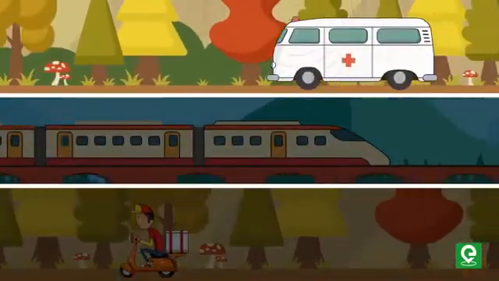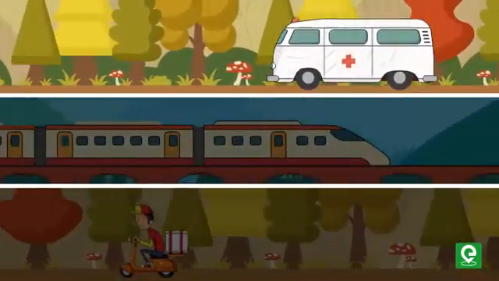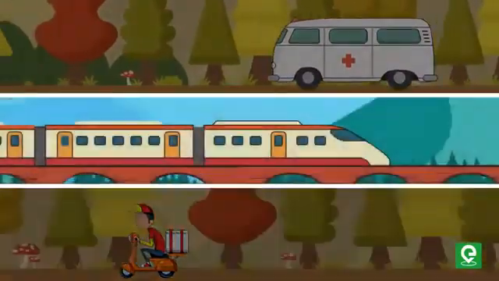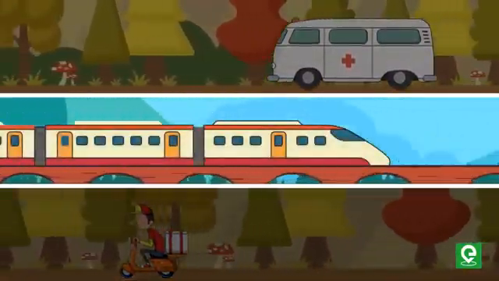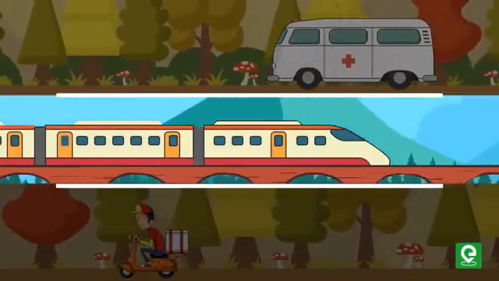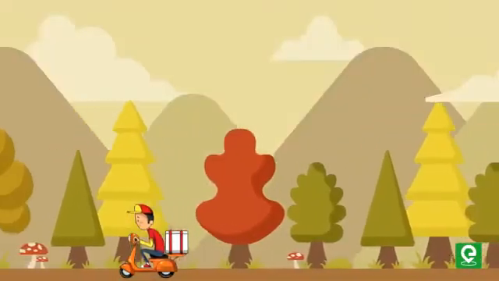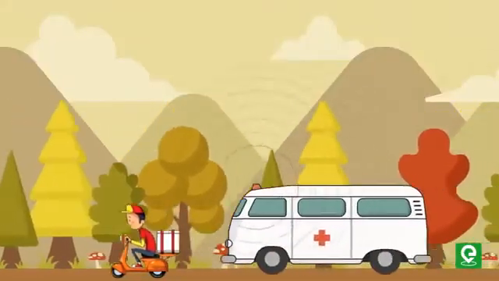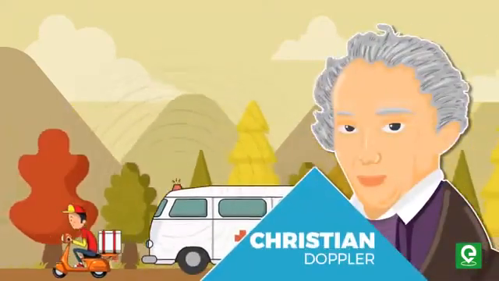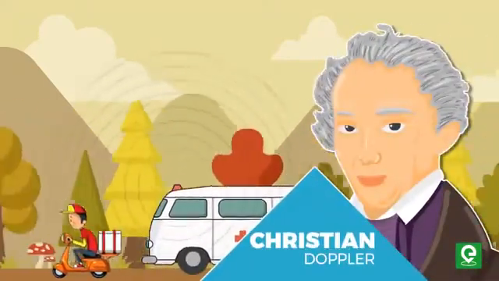This difference in the sound of the siren of an ambulance or the horn of a scooty or a train is due to a scientific phenomenon known as the Doppler's effect. Like many other phenomena, Doppler's effect is named after a scientist, Christian Doppler, who is credited with its discovery.